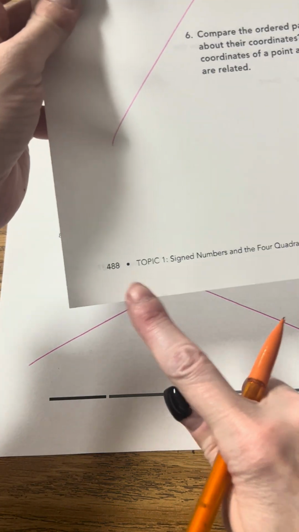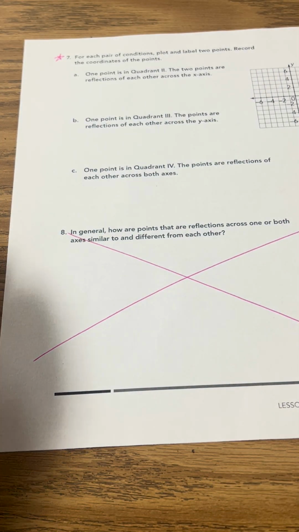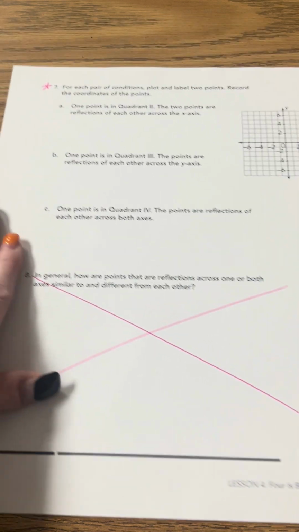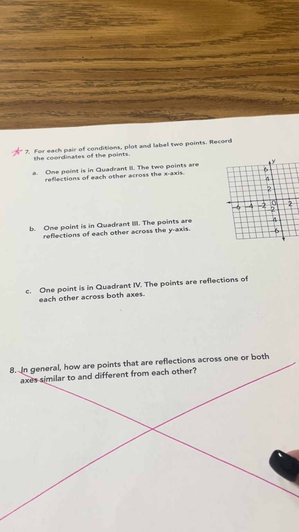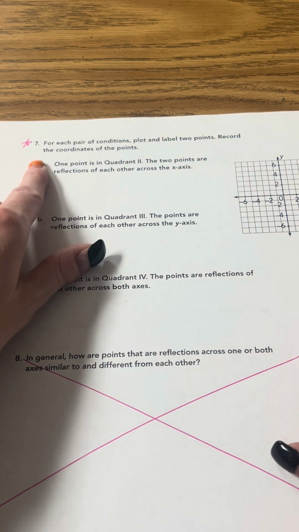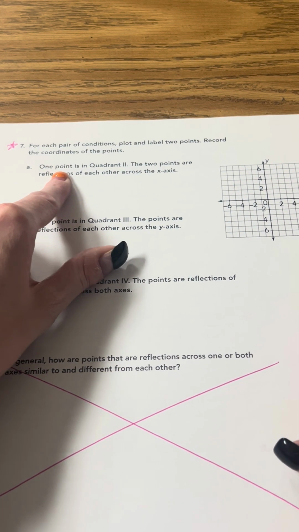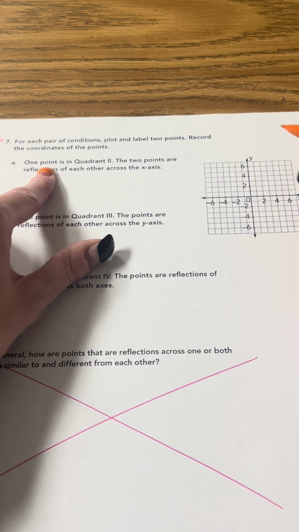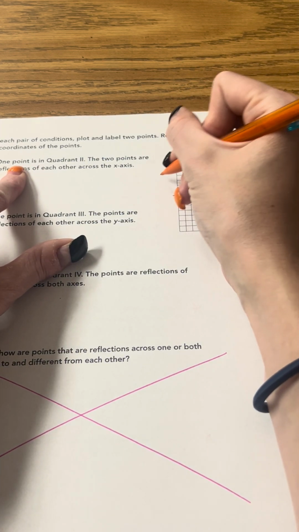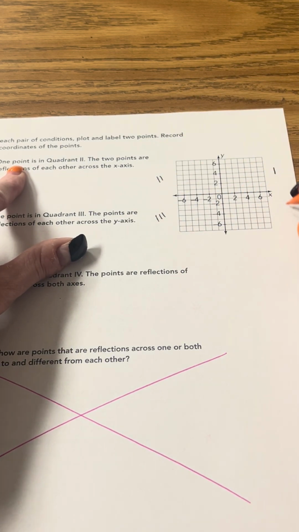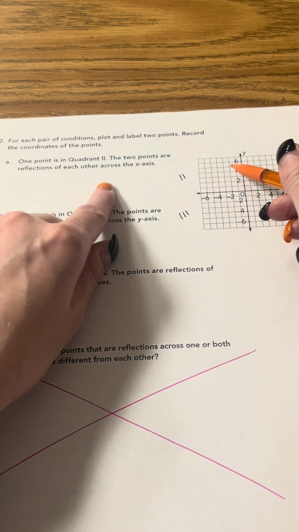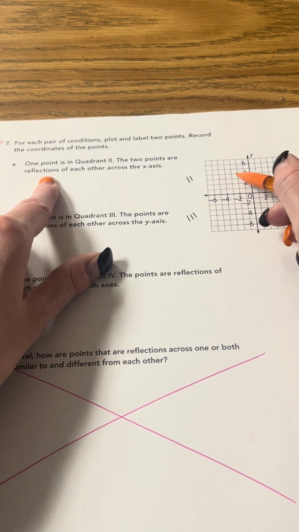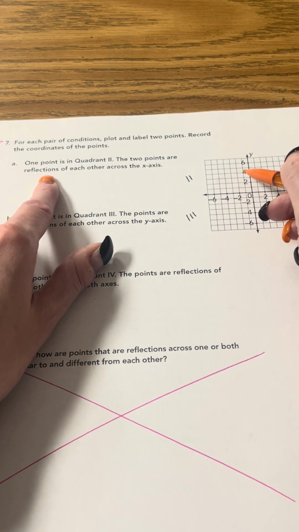We're skipping page 487. Moving on to page 489. 7 says, for each pair of conditions, plot and label 2 points. Record the coordinates of the points. So 7a says 1 point is in quadrant 2. So let's go ahead and label this 1, 2, 3, 4. So we know it's a point that has to be in this quadrant. The 2 points are reflections of each other across the x-axis.